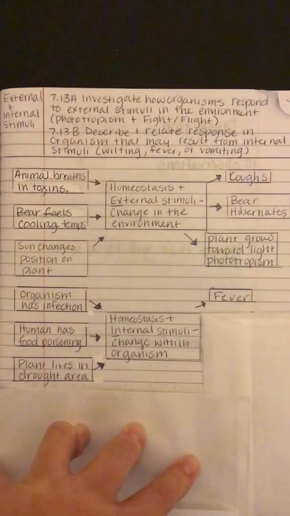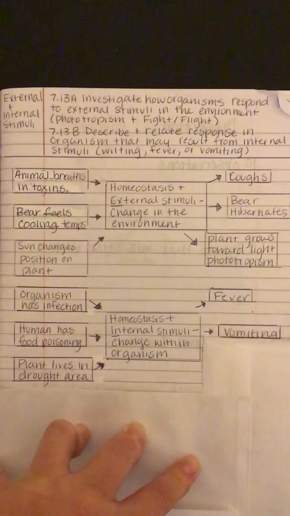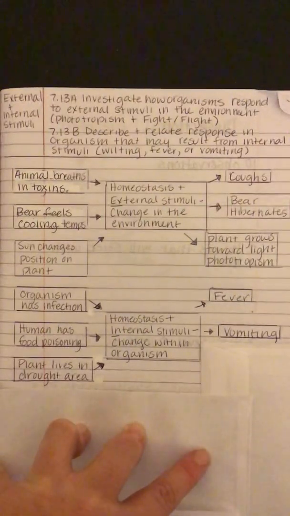Okay, human has food poisoning. And the response could be vomiting, throwing up. Okay, so if you've ever had food poisoning, you know how that feels. You're going to be possibly vomiting, or there's another way that our food connects to our body very quickly. But it's not very comfortable. Okay, but that's one way we try to get rid of that bacteria. And we're creating balance again.